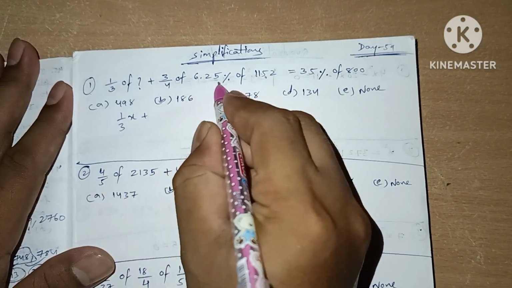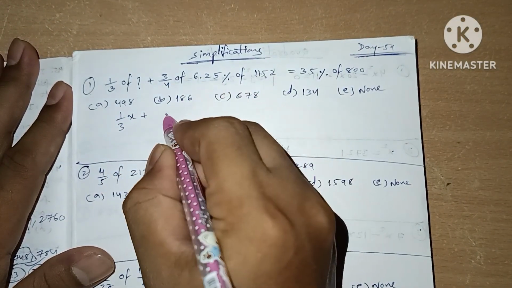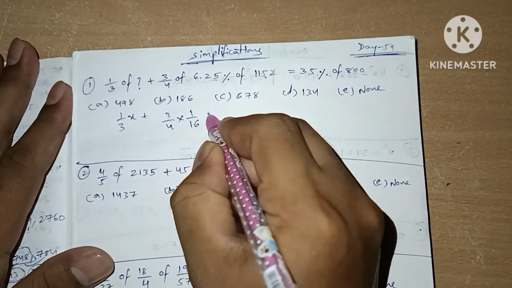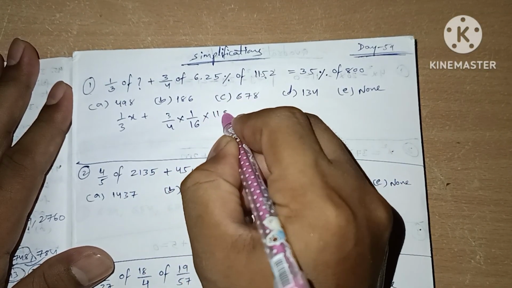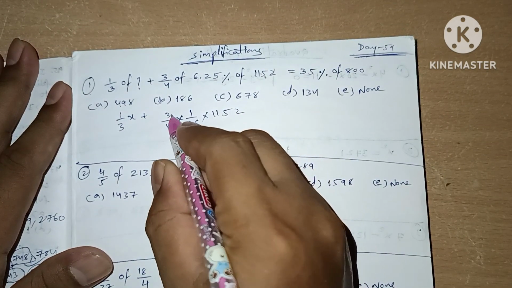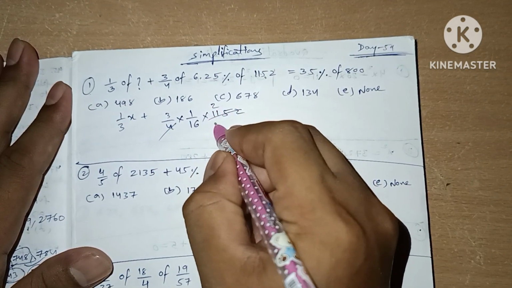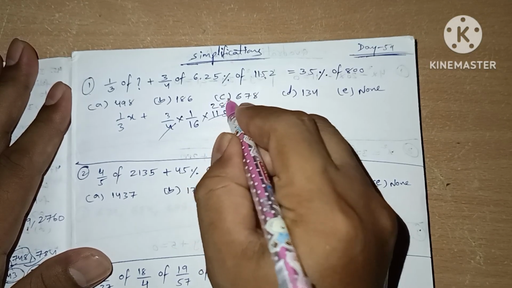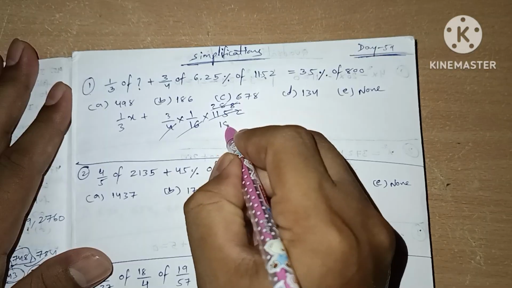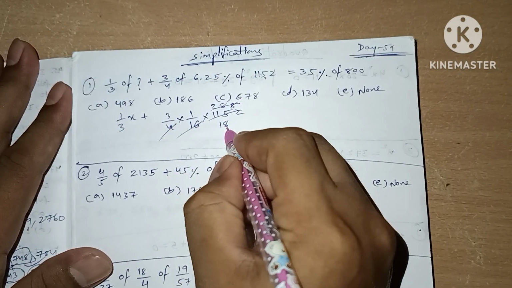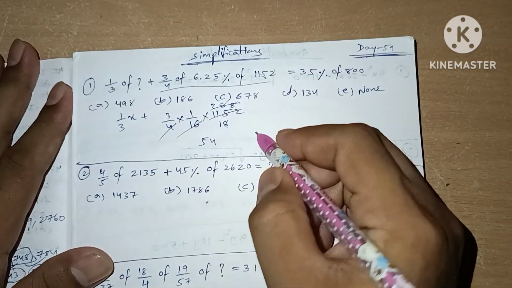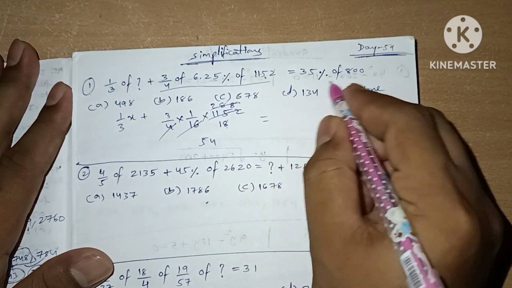First one, 1/3 of x plus 3/4 of 6.25 percentage. It is nothing but 1/16 of 1152. So 4, 2 times 8 times and 8 times 16, 18 times 3, 18 times will be 54. So what we get here is 54 from this whole equals to 35% of 800.